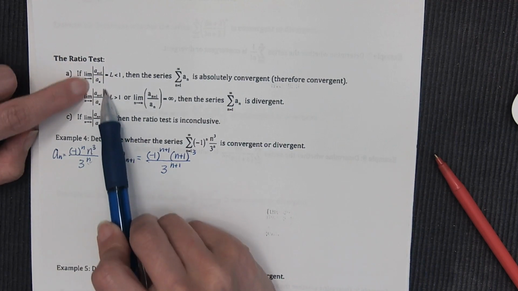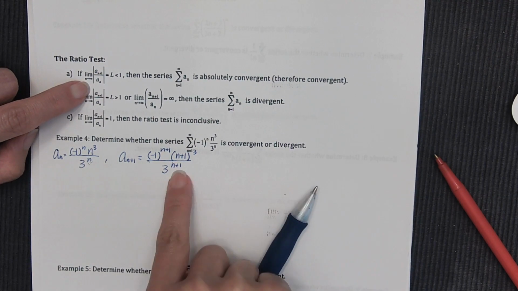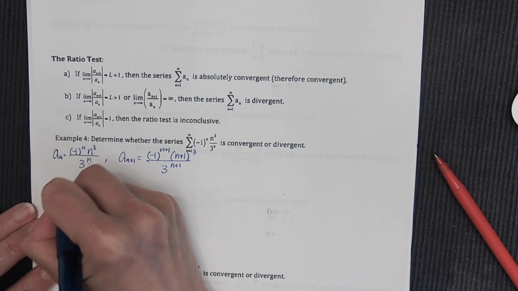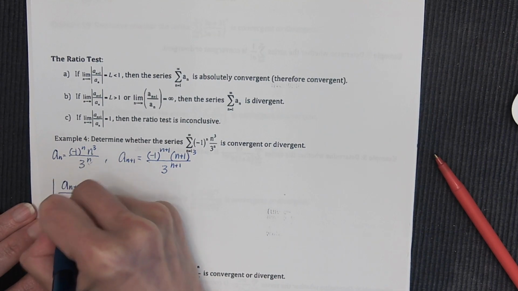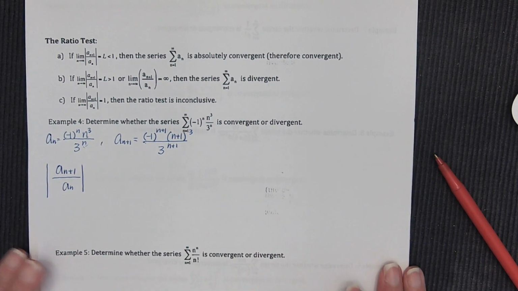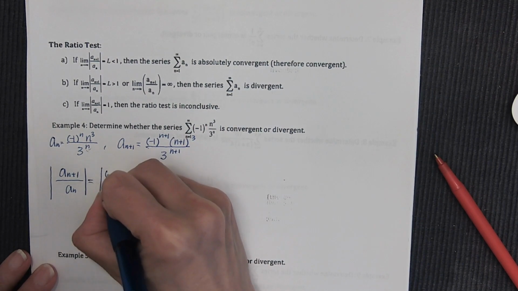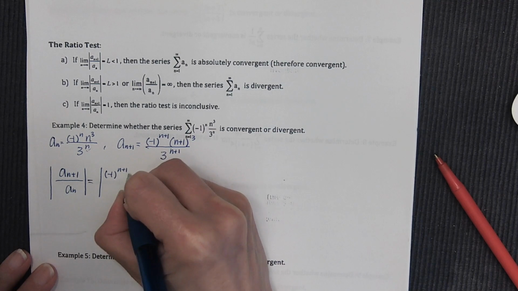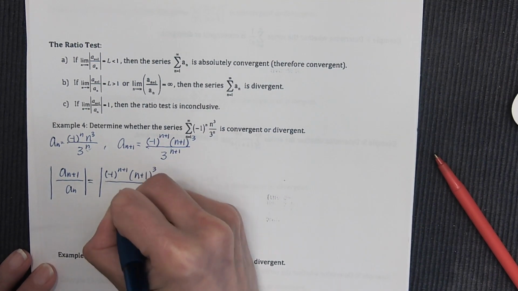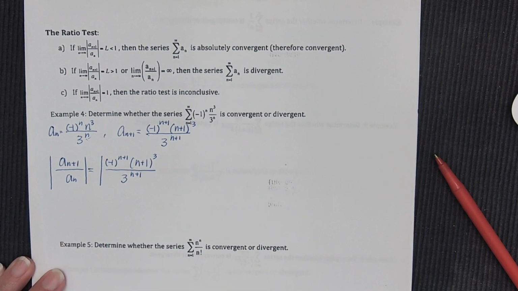So what do I do? I have to take the absolute value of a of n plus 1 over a of n, this over this. This is the first time I'm going to do it step by step. So nothing changes here. Absolute value of negative 1 to the power n plus 1, n plus 1 to the power cube over 3 to the n plus 1. Okay, so just copy it right now.